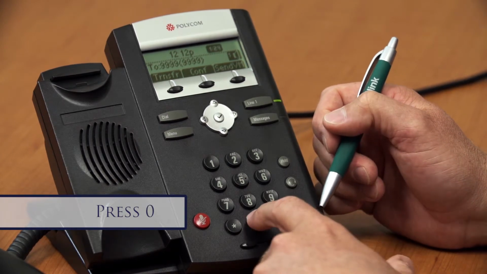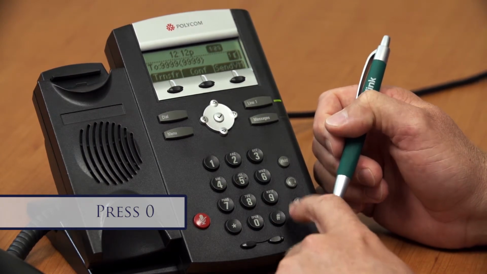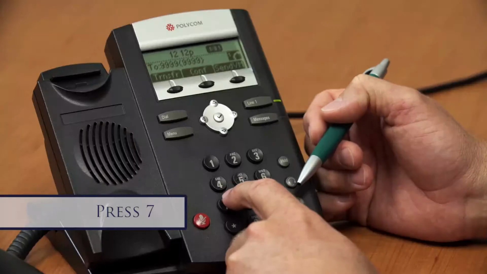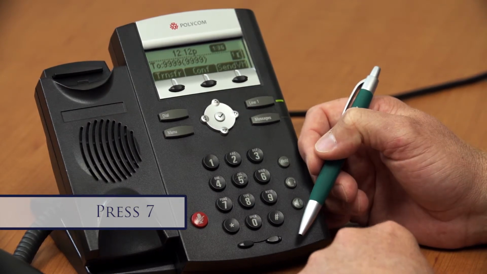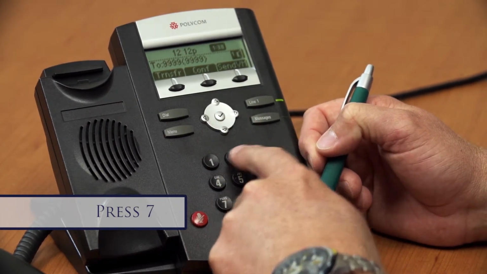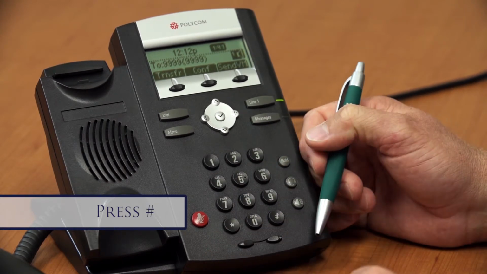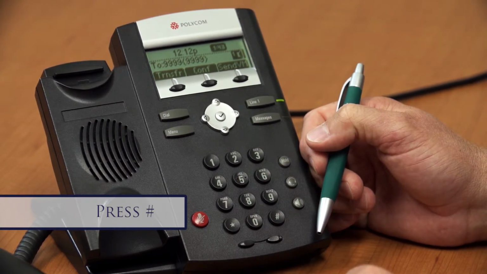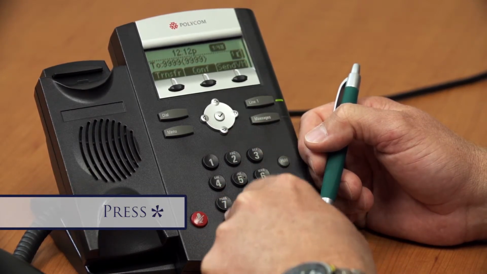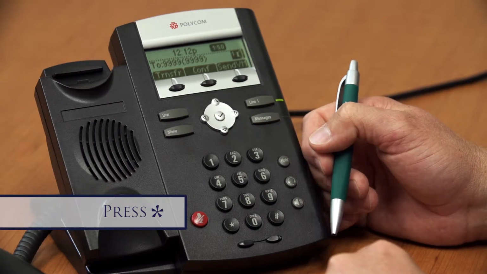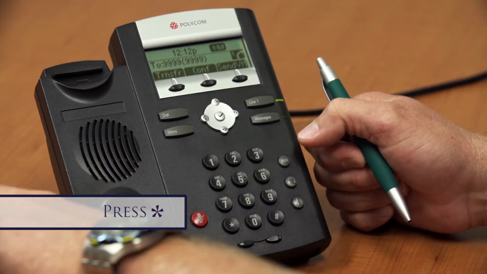To save message, press 0. Your greeting message saved. Finally, I'm going to press option number 7 to change my personal identification number. New PIN code, then press pound. Your new PIN code is 1234. To save, press star. New PIN code saved. And that completes setting up your voicemail.